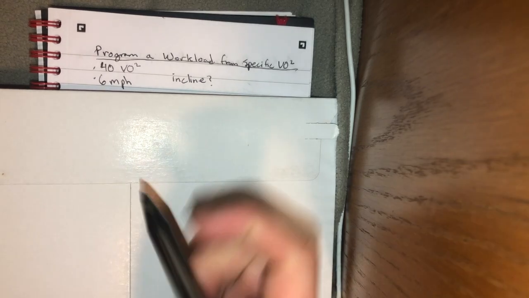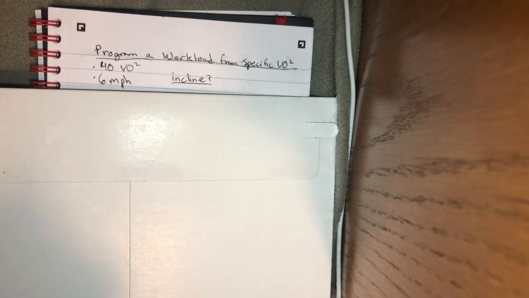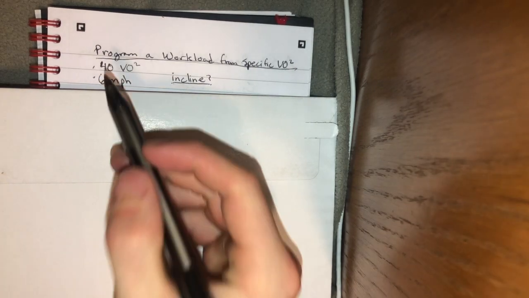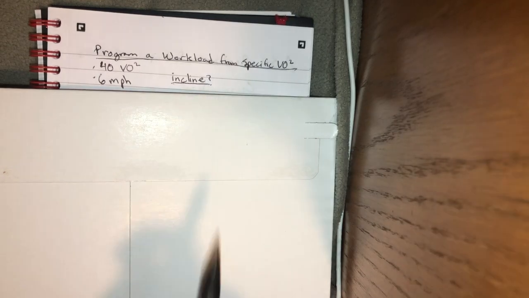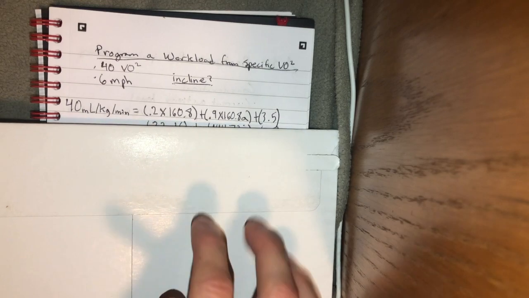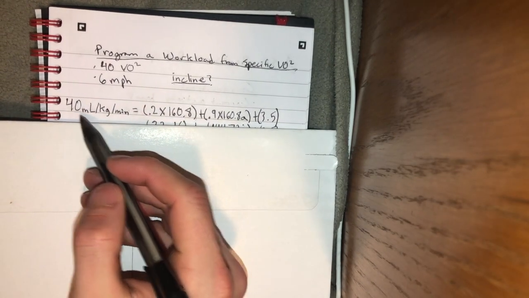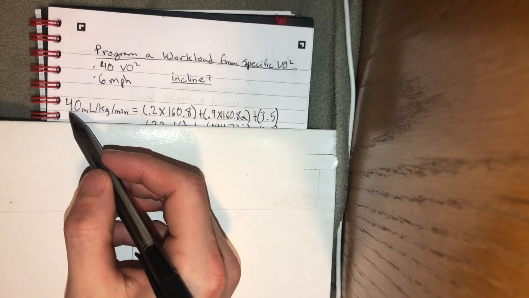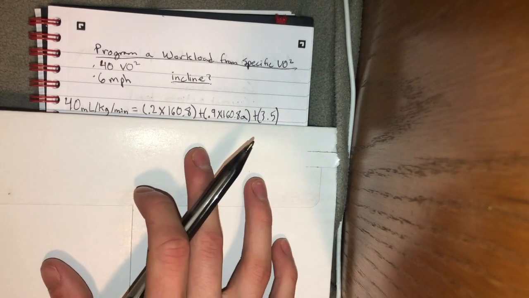That's what we're going to program for. And then I chose a speed of 6 miles per hour. If we remember, with the running energy cost equation, it needs to be above 5 miles per hour. So what we're looking for here is the incline. What is the percentage of incline that we're going to need to work at 40 VO2 at 6 miles per hour? So when we're coming down here, you notice the VO2 that we were initially looking for, the last one we put right here. So the VO2 we already have.